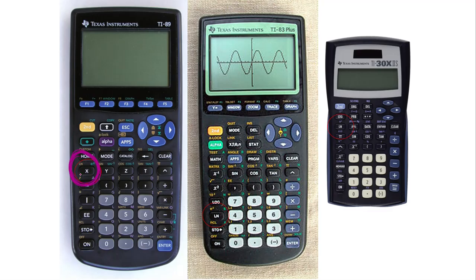So, here are 3 different calculators. I just want to point out where the natural logarithm button is, because the natural logarithm button is super, super important to us. So this is my favorite calculator, the TI-89, although right now I'm using a TI-84 Plus. But anyways, it's right here. So you see this, you would hit the second button and then this key to go into natural logarithm. You would hit the green button and this key in order to go into e to the x. We're going to need that.